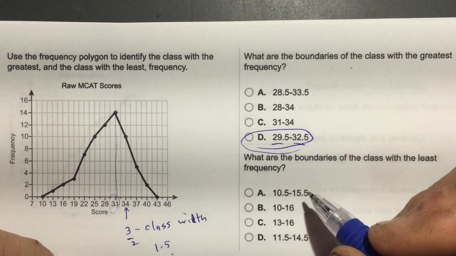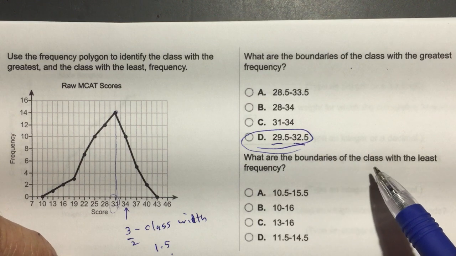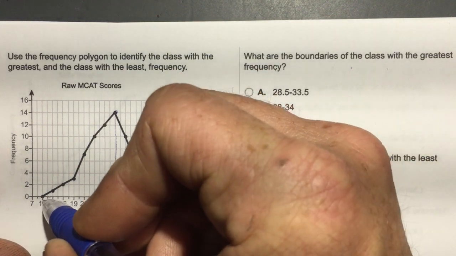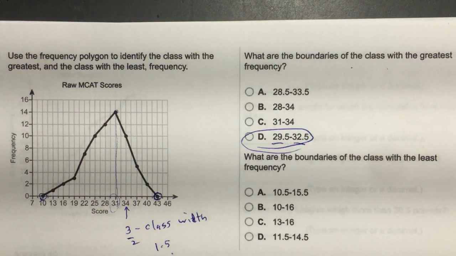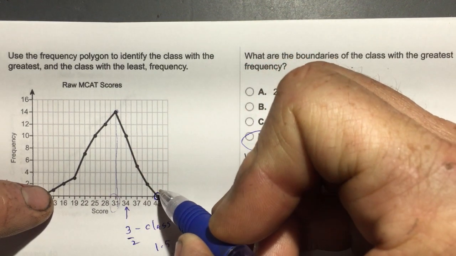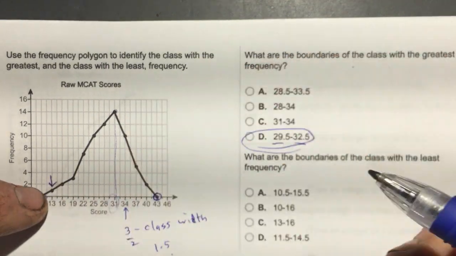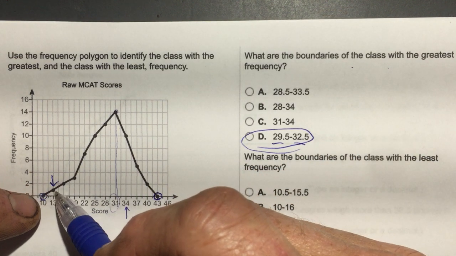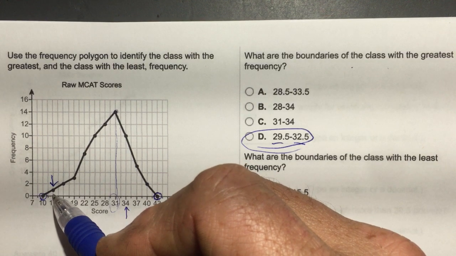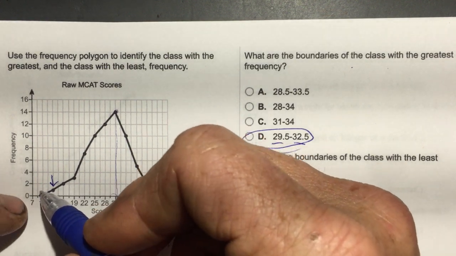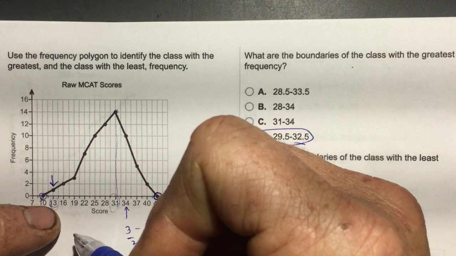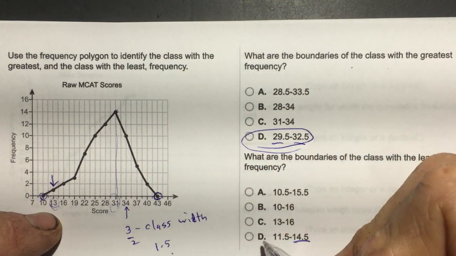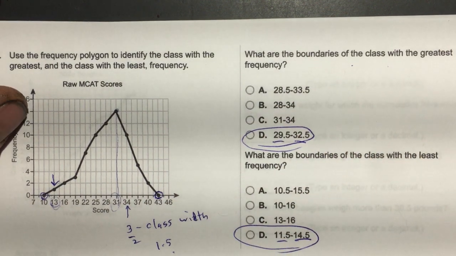Now on this one, what are the boundaries of the class with the least frequency? We can't count these right here because those are added on extra, like we did a minute ago. So the least one I think is right here. See, it's lower than this one. That looks like 1 high. So this is at 13. If I add 1.5, I get 14.5, and if I subtract 1.5, I get 11.5. So my answer would be D.